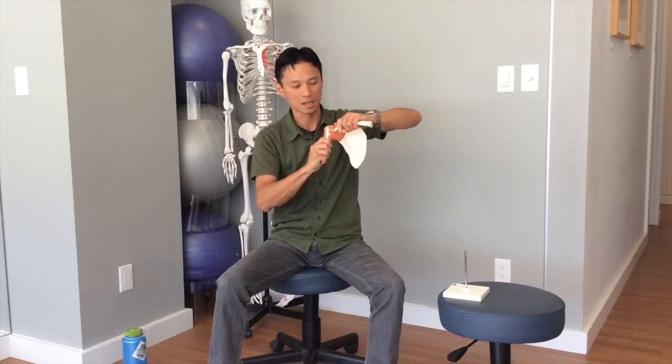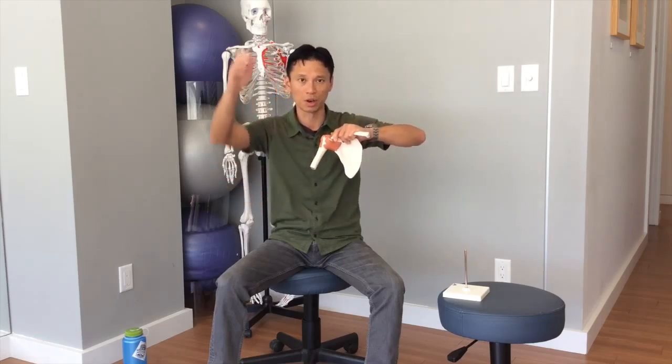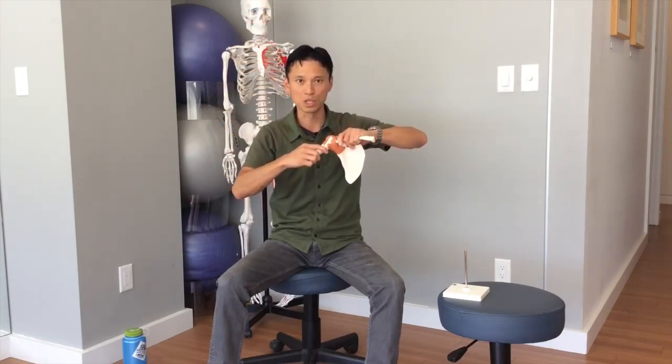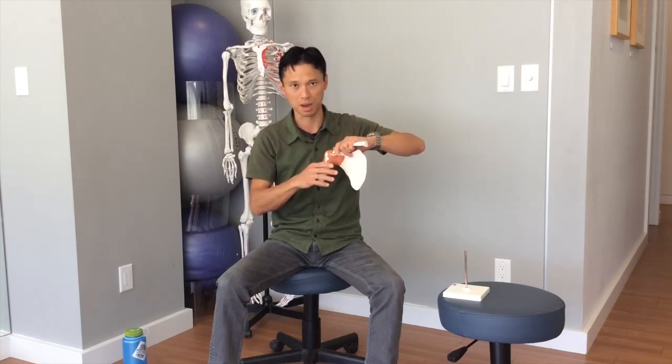So if you can imagine what I talked about, if there's an imbalance going on there and you have muscles pulling it down, then that subacromial space will be smaller. And when you go to lift the shoulder up, or when you bring your arm up, there's going to be that impingement happening. So that can be a result of a lot of these imbalances.